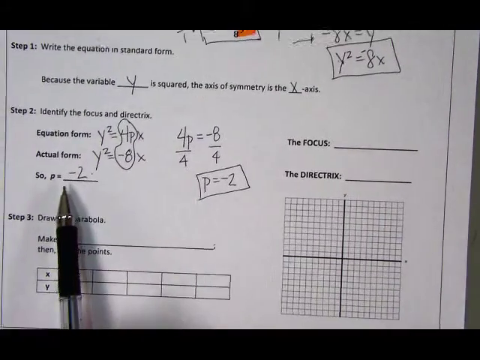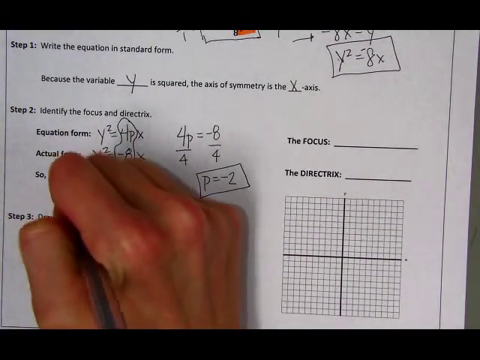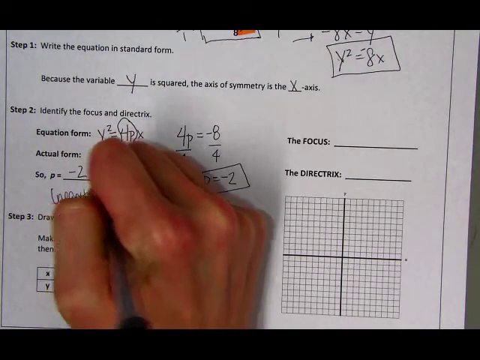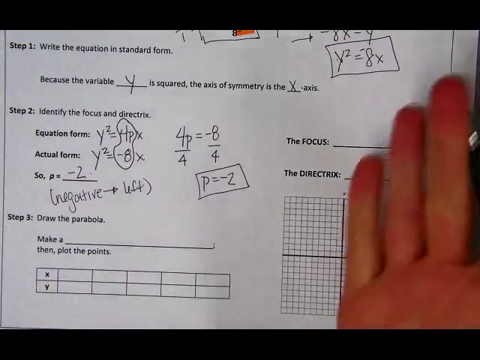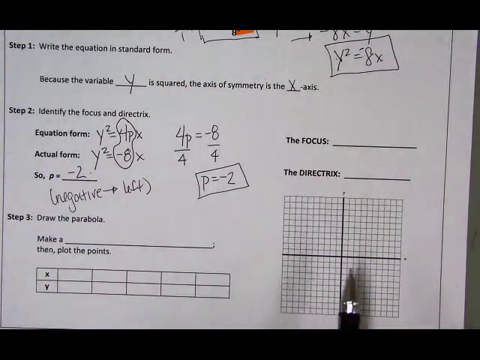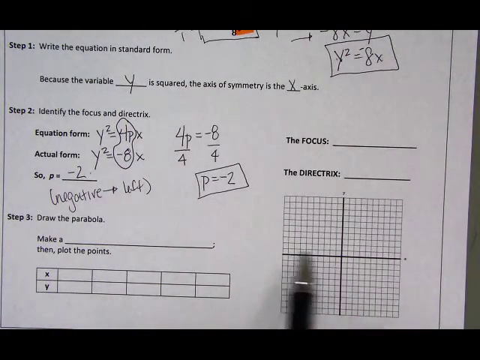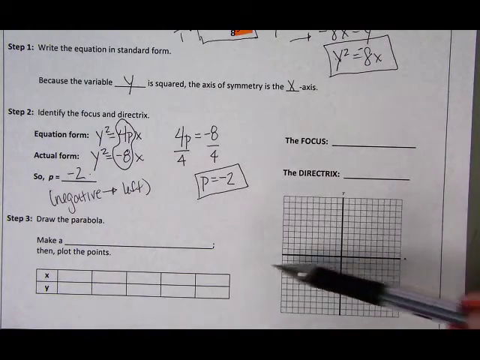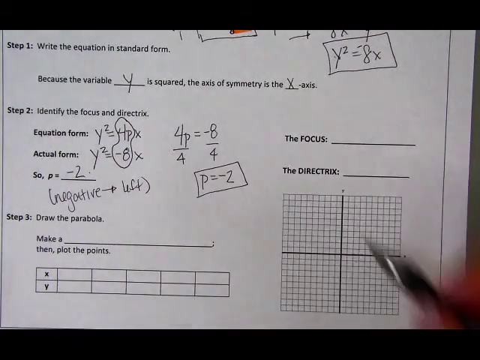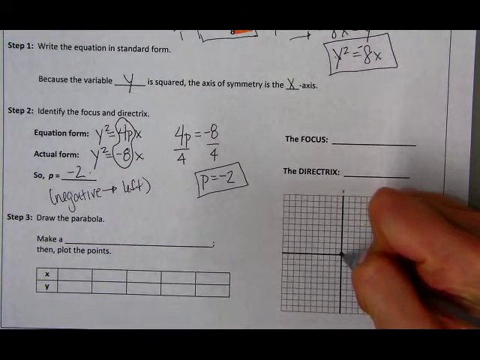And since my p-value is negative, I know it's going to open up to the left because out of my right and my left, these are positive x values, these are negative x values. So I want to make sure that if my p is negative, I know I'm going in the negative direction. Okay? So I know my vertex is at 0, 0.